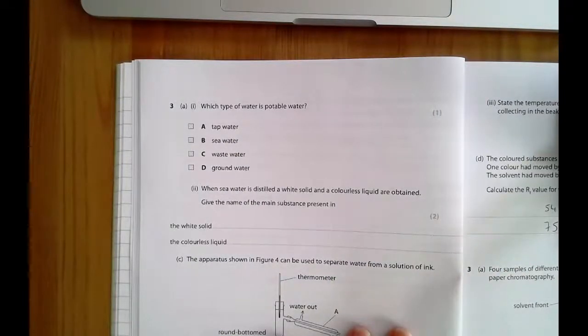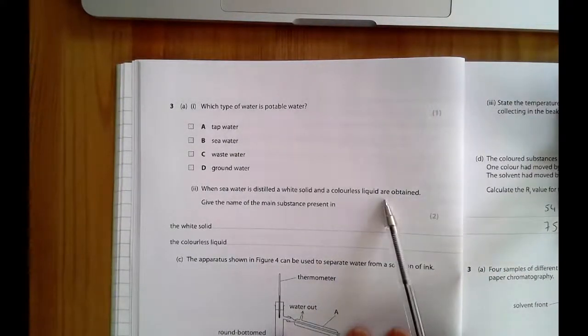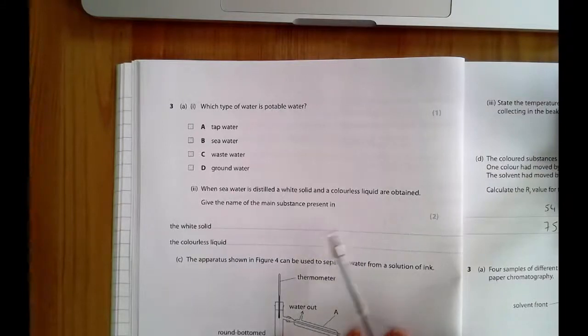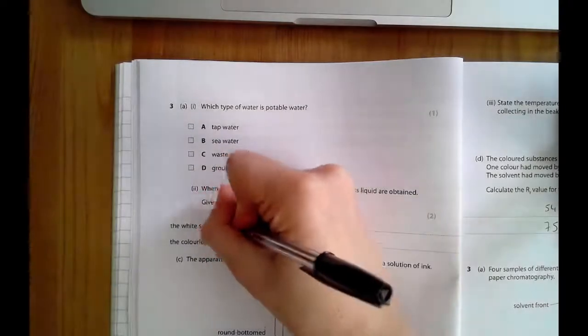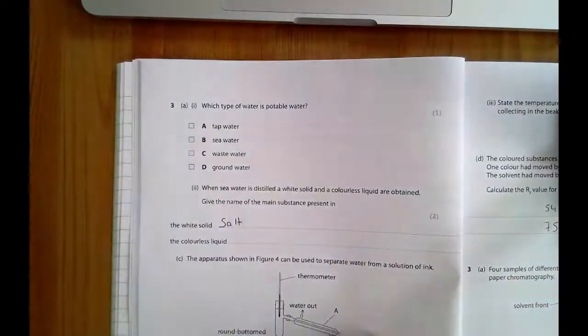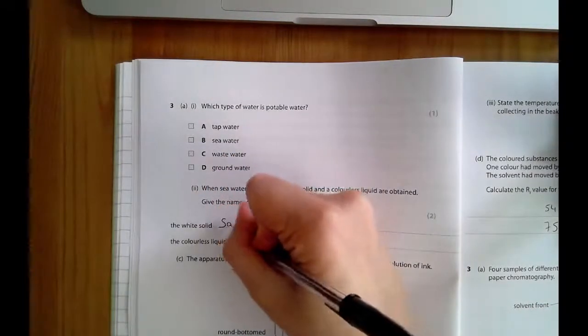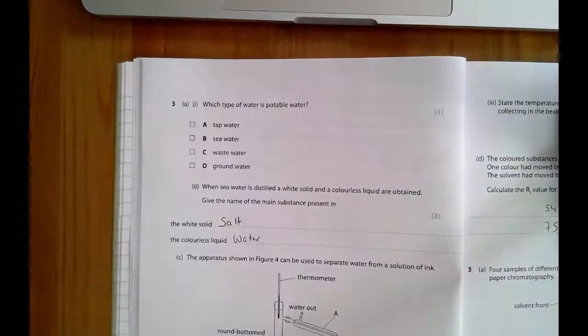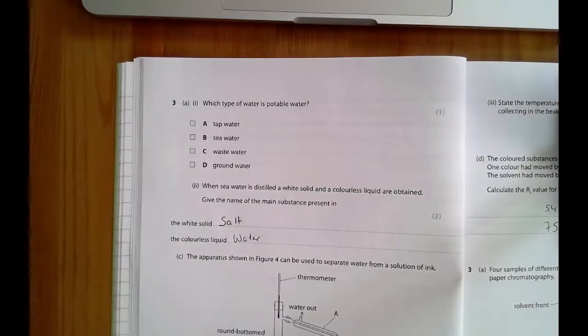If you distill seawater, you get a white solid and a colourless liquid. What are they? The white solid you would obtain from seawater would be salt. Seawater contains salt, and the liquid you would obtain would be water. So if you're distilling seawater, you're separating the salt and the water. The salt is the white solid, the water is the colourless liquid.